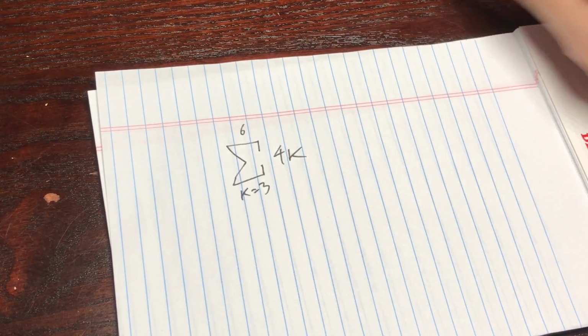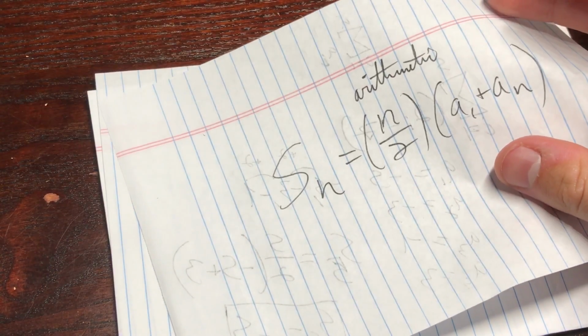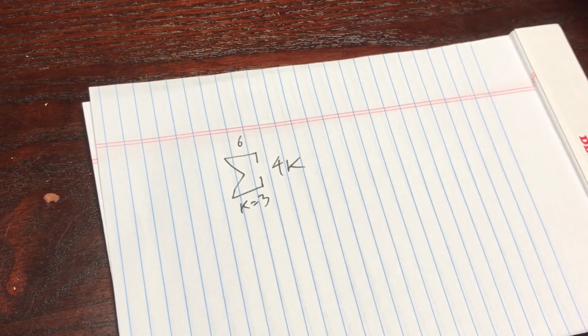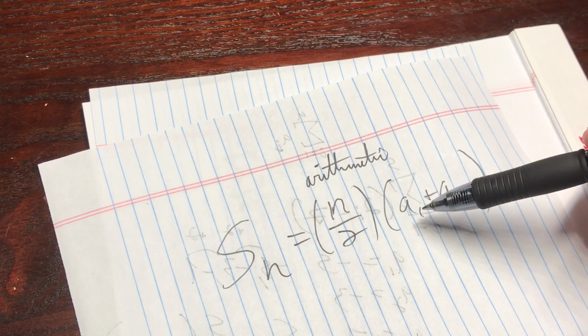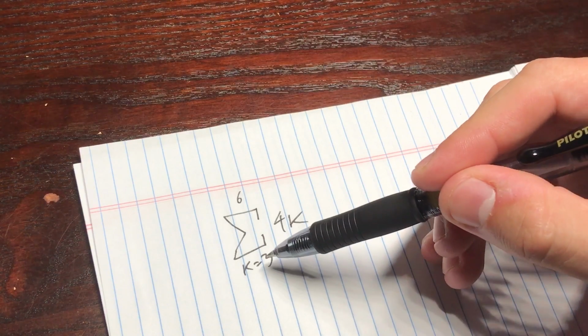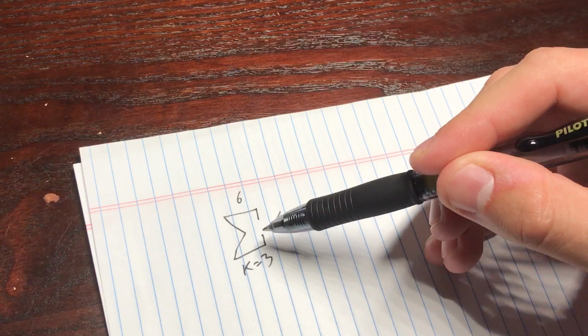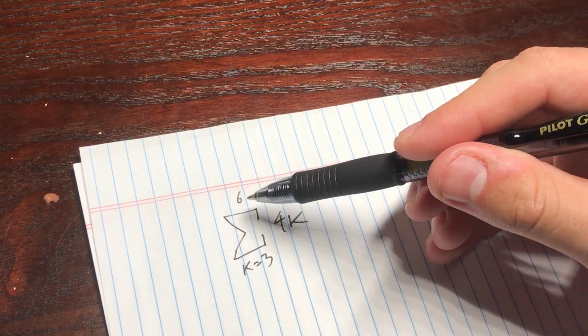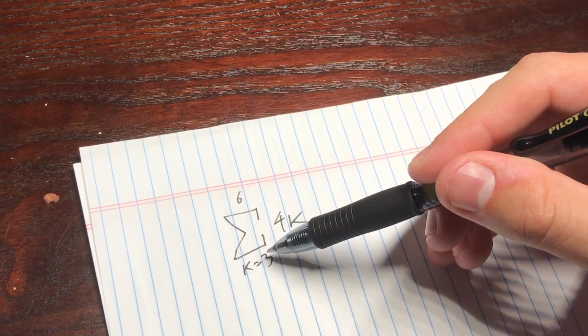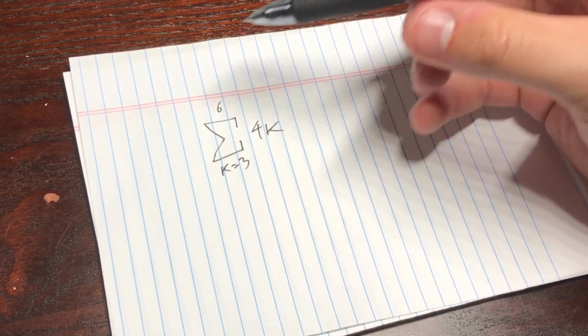Let's do number 10. Same formula, except we're adding one more layer. You notice this formula only works for the first term of a. But look at this. We're starting with k equals 3. So this is not asking for the first 6 terms going from 1 to 6. It's going from the sum of a3 to a6.